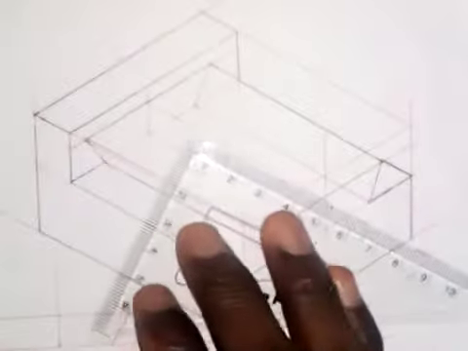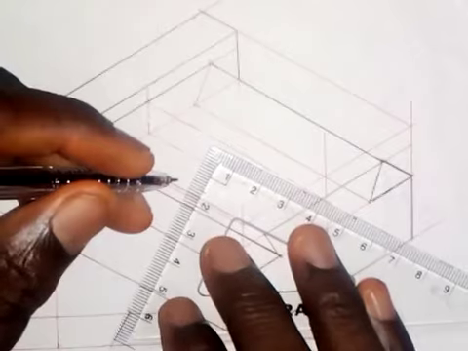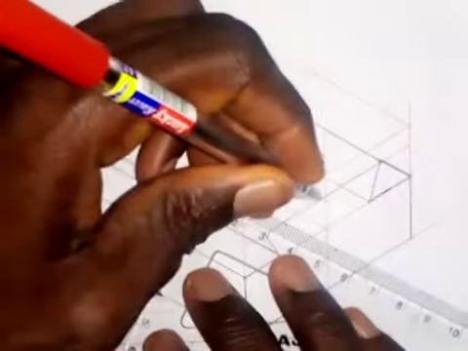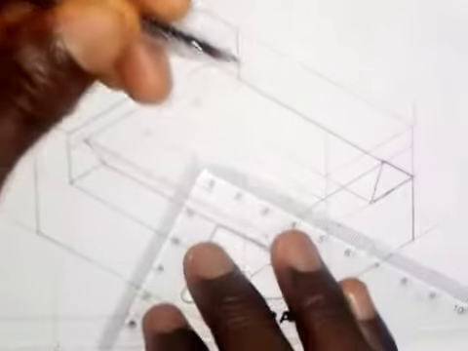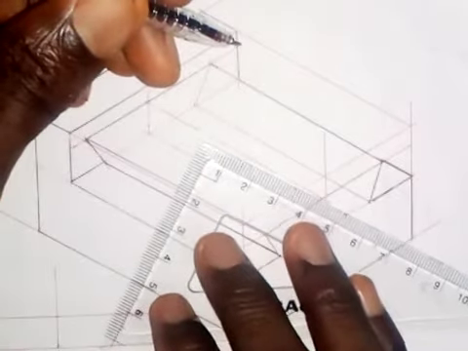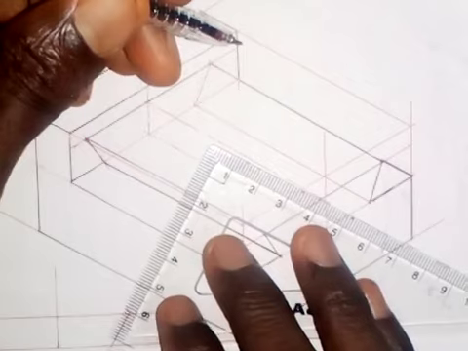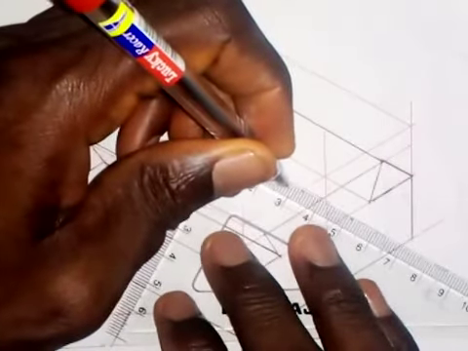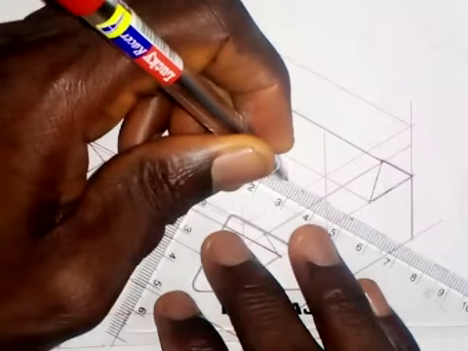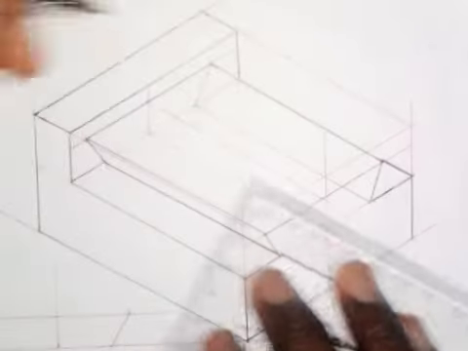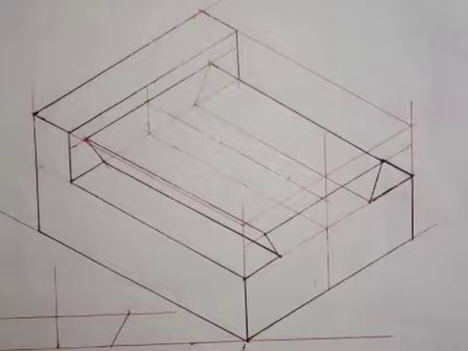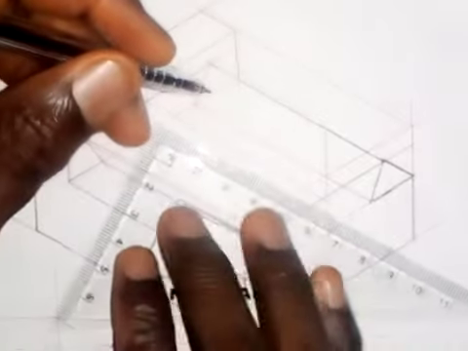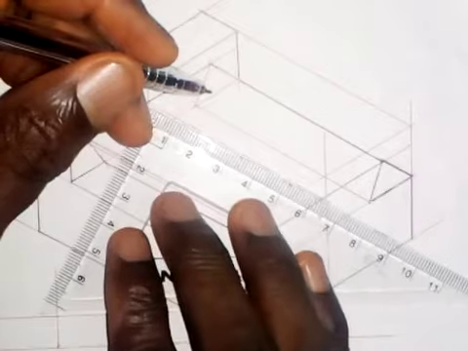So from this point on this object, I will take 12.5 millimeters. So this is 10, this is 12, so this is 12.5. And the next, from this point I will take 32.5.